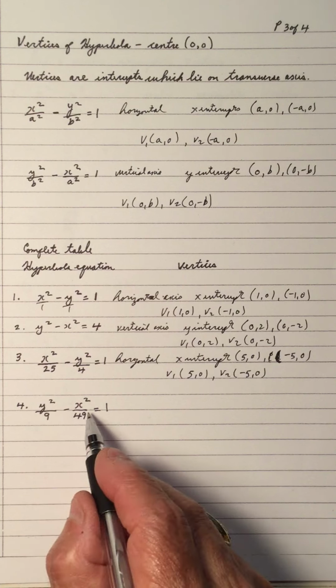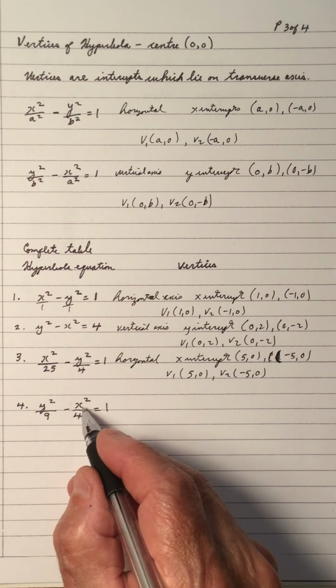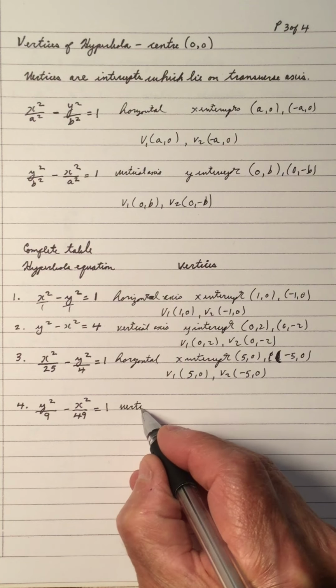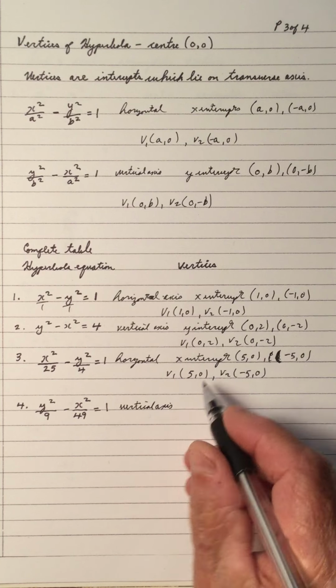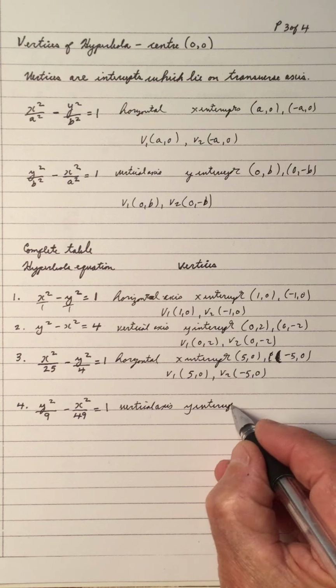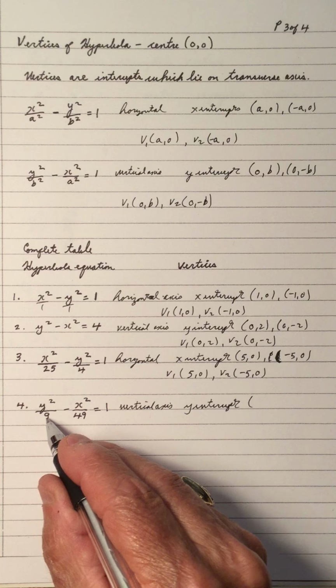Number 4, again, the center is (0, 0), and the x is negative, so we have no x-intercepts, but we have y-intercepts. So the transverse axis is the vertical axis, and we have y-intercepts. For the y-intercepts, a squared equals 9.